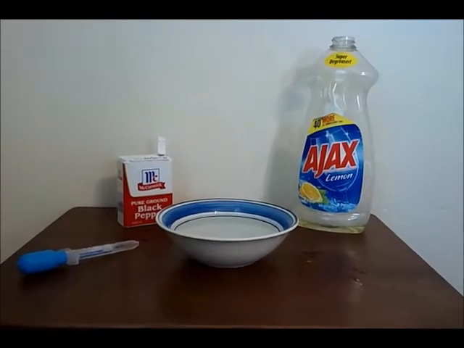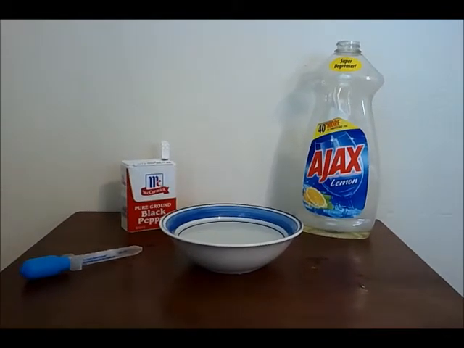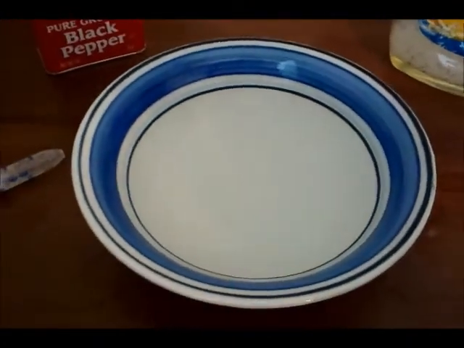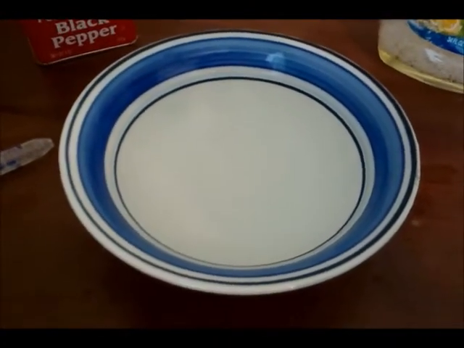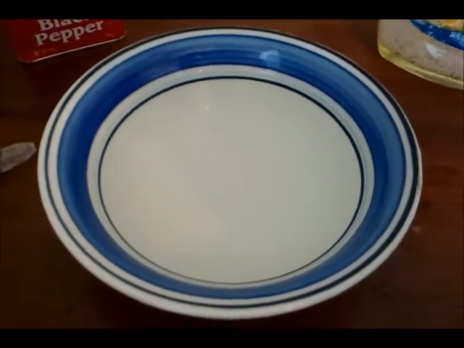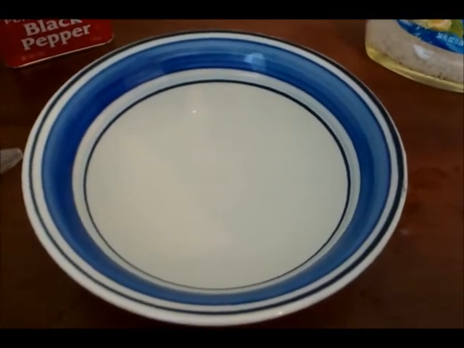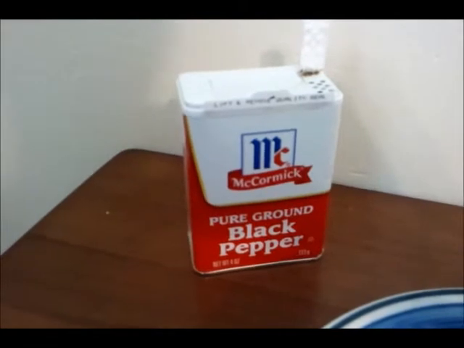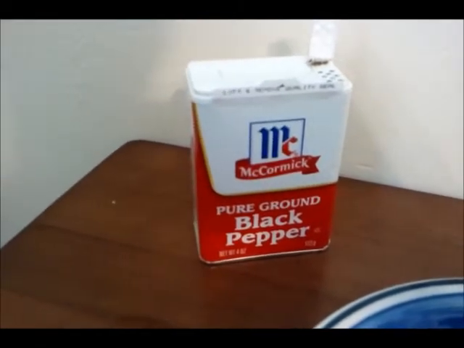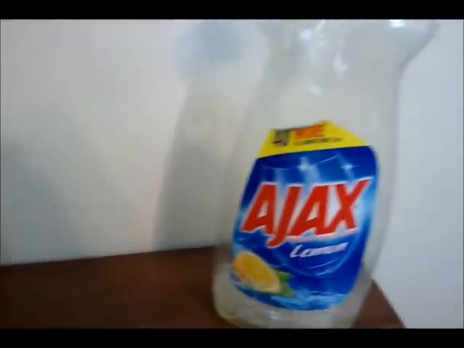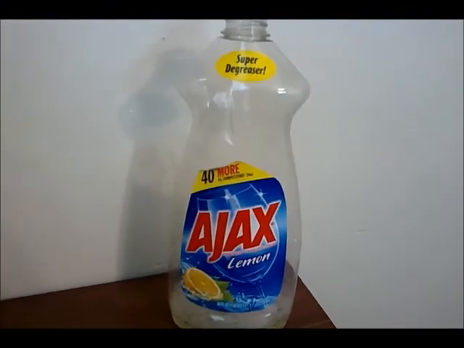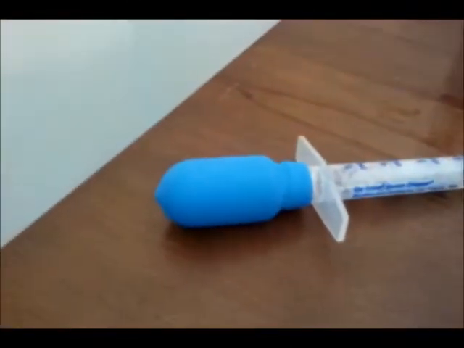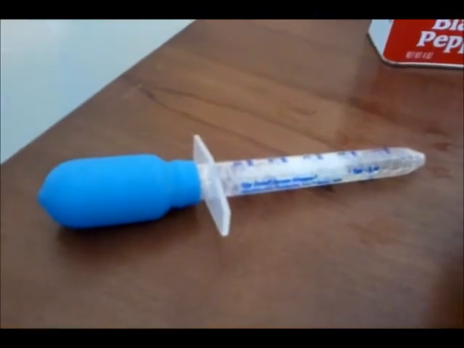Before we get started, we have to understand what object represents what for our experiment. So our bowl, for instance, filled with water, is going to represent our healthy body. This bowl of water is what it's like to feel great, no symptoms or anything like that. It's bacteria free. The pepper, on the other hand, is going to act as our infection or germs or bacteria. The dish liquid will serve as the antibiotic or medicine that we're going to introduce into our body. And lastly, the dropper here is going to be the tool we use to apply the antibiotic.